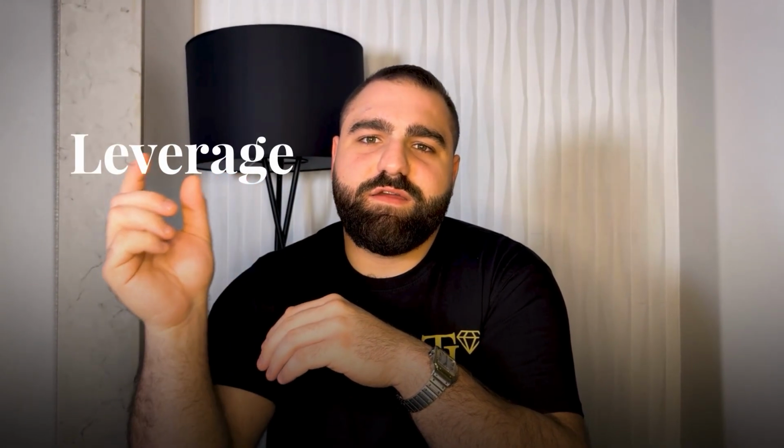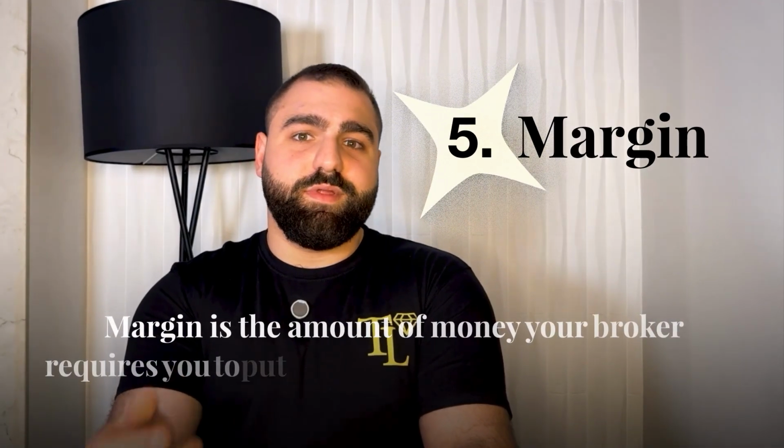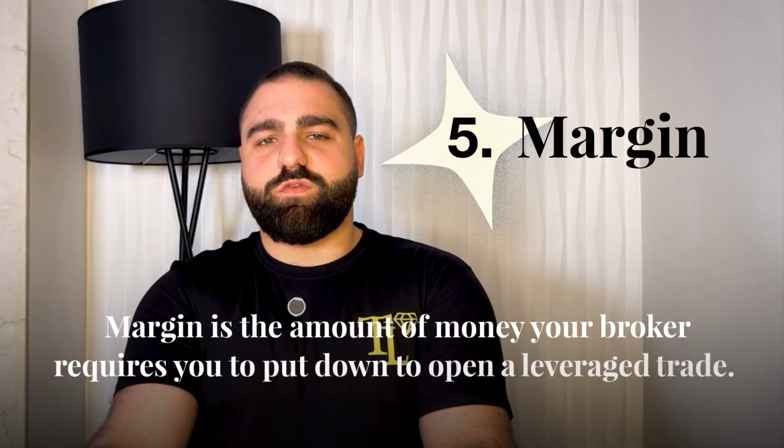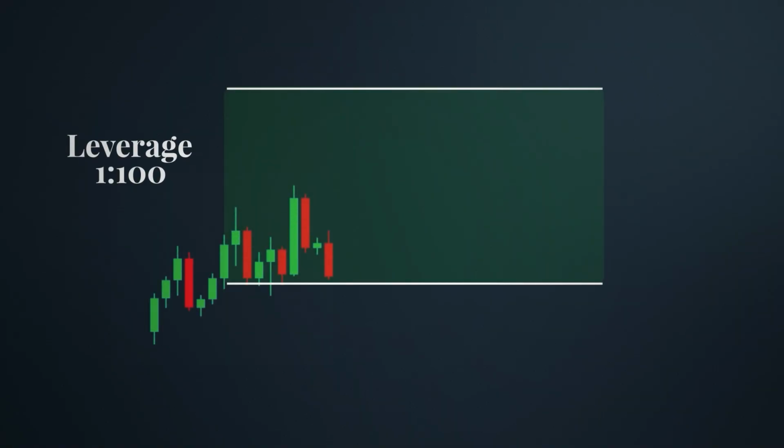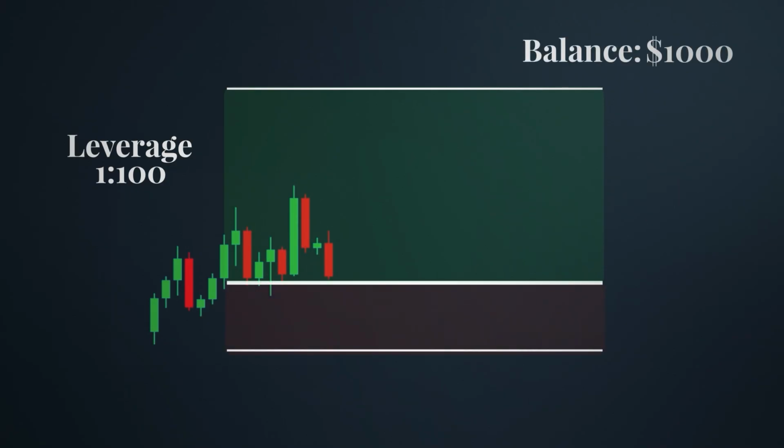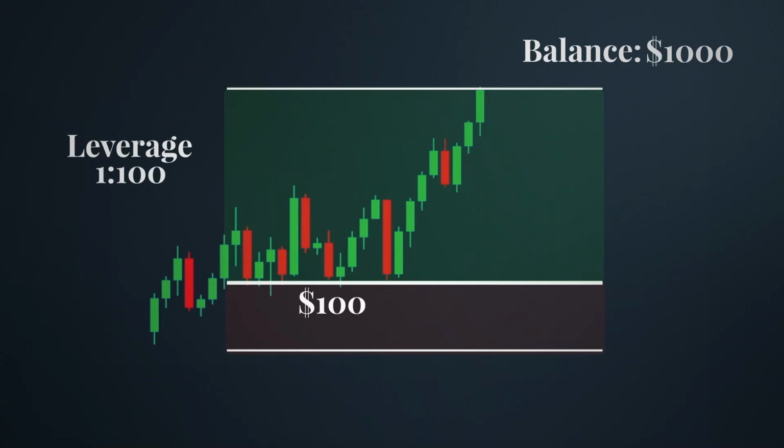Now, let's tie leverage to margin. Margin is the amount of money your broker requires you to put down so you can open a leveraged trade. You can think of it kind of like a deposit. So if you're using 1 to 100 leverage and you're opening a $10,000 position, your broker may only ask you to keep $100 in that position. But if the trade goes against you and you lose that $100 that you put in, your broker has the right to close that position. That is called a margin call.